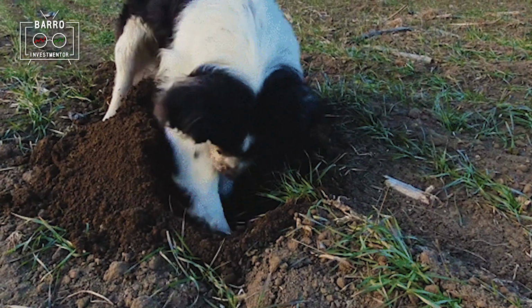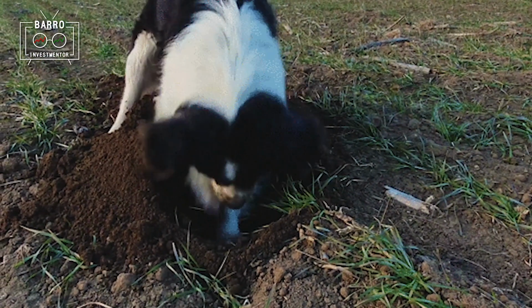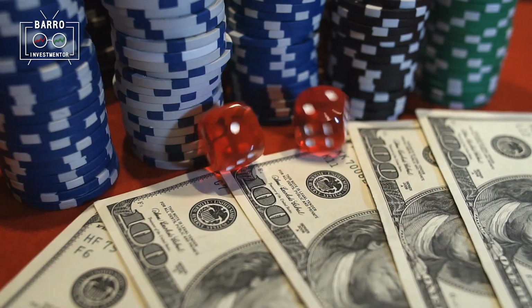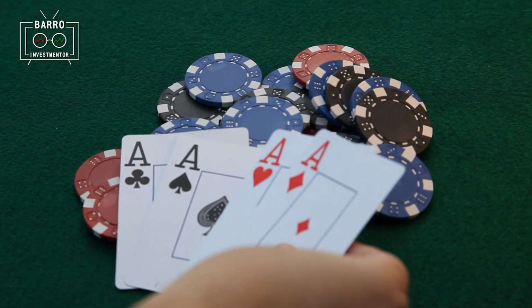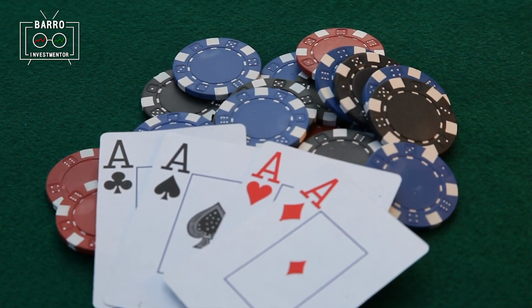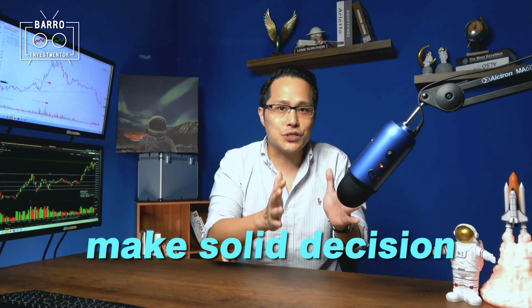Otherwise, it's very likely we just trap ourselves in a gambling world. Never force ourselves to trade like gambling until we become familiar and confident with our products, conditions, and strategies. So we make solid decisions to well plan for every trade.